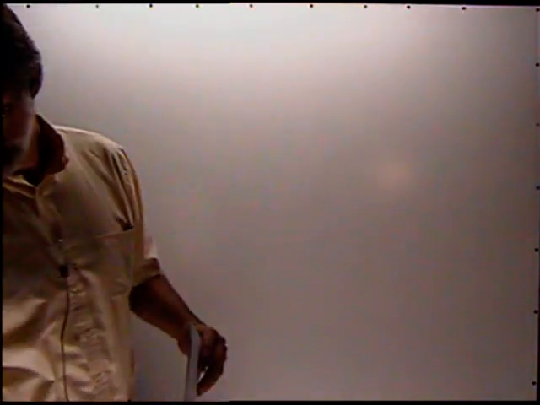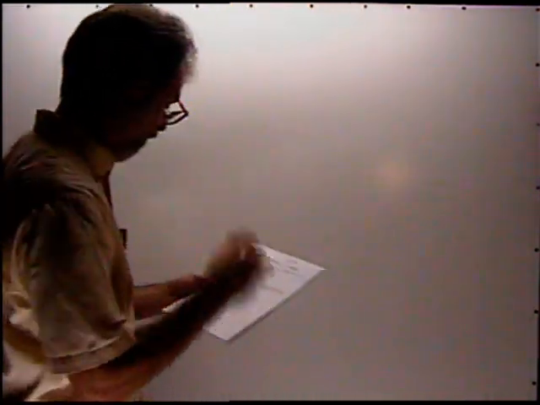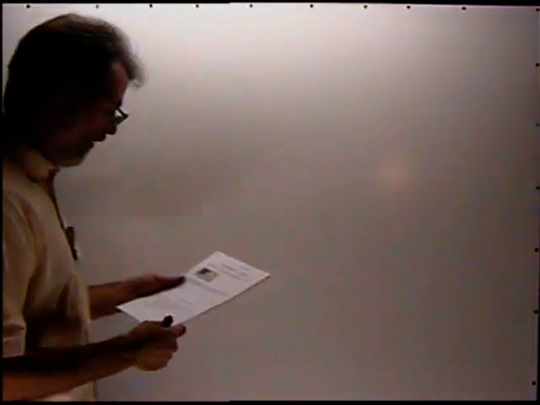So this appears to be at first a rather lengthy lab, and it probably is a lengthy lab. Okay, the first part of the lab is first getting familiar with the oscilloscope.